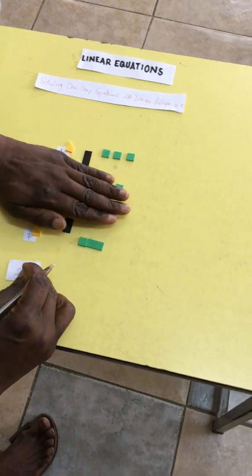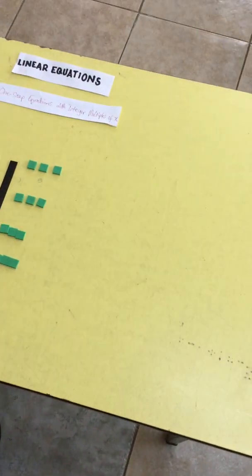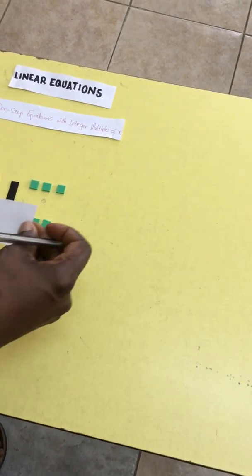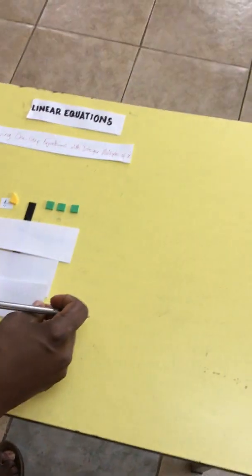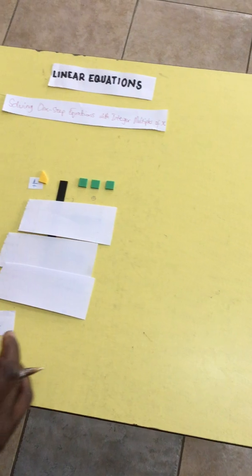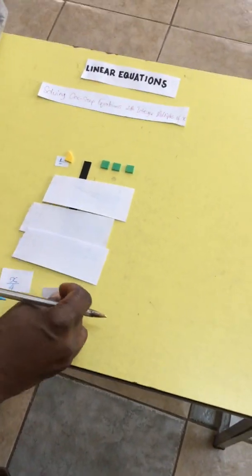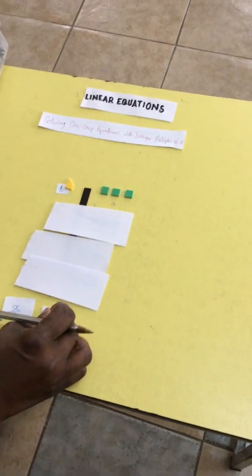This is what we started with. 1/4 x equals 3.